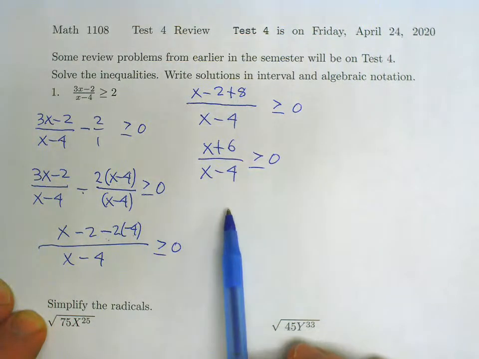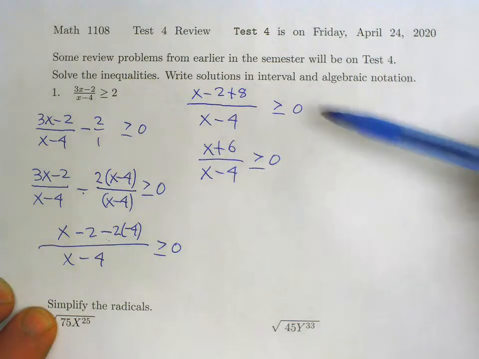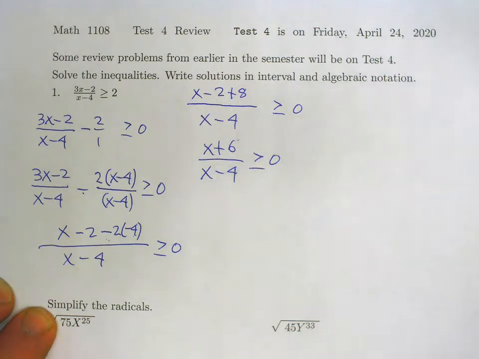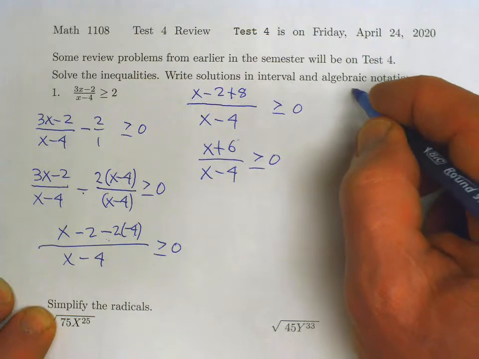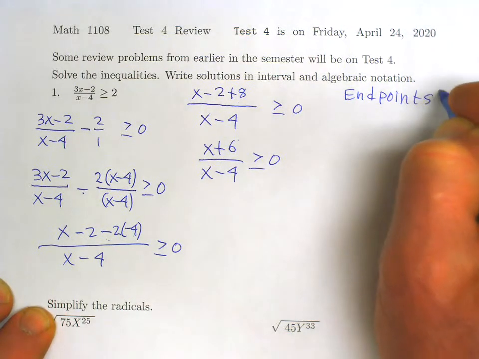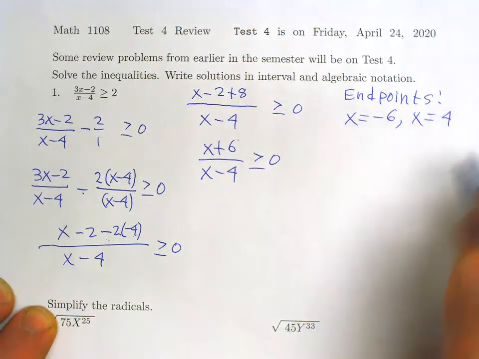And now we can identify the endpoints. The endpoints are the x values that make the numerator 0 combined with the x values that make the denominator 0. So the endpoints are x equals negative 6 and x equals positive 4.